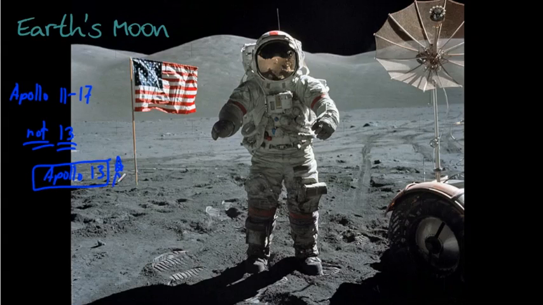What happened was, on their way to the moon, they had an accident and lost a whole bunch of their air pressure, and they weren't sure if they were even going to make it back. It's a really interesting story. But Apollo 11 was the first one where they landed on the moon, and Apollo 17 is the last one. This picture right here was taken on Apollo 17. This was the last mission to the moon, and no humans have walked on the moon since then, which is a little bit sad, really. These landings were done from 1969 to 1972, so that's a long time ago.